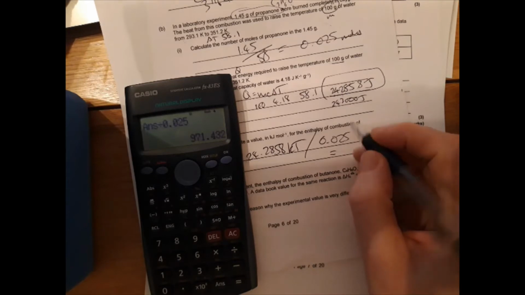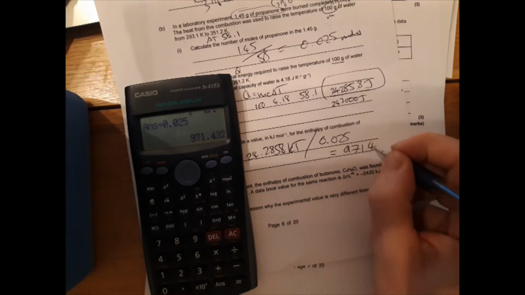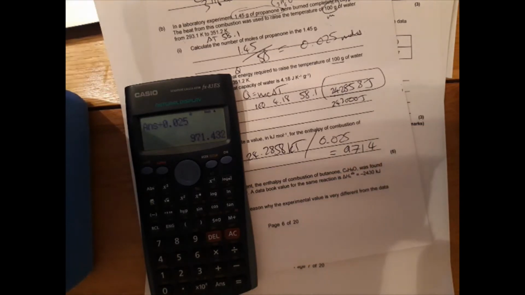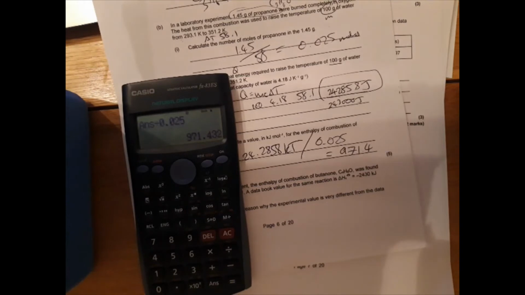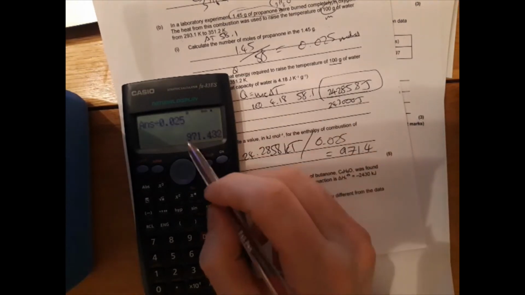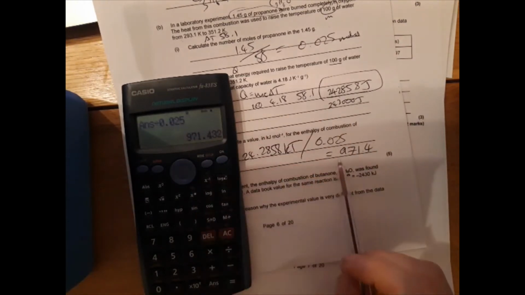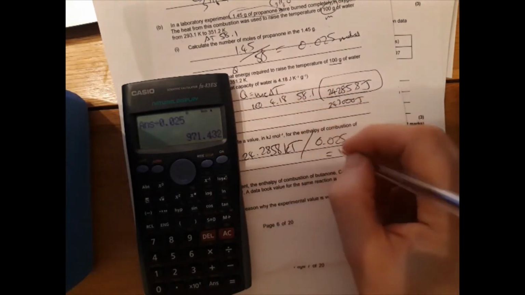Focus, Norton, focus. So that's 971.4, and there's that thing, and I am going to call it the Mansell effect, where she brought it up in the lesson. You've got to now decide what sign to put on that, and it's exothermic because it got hotter.